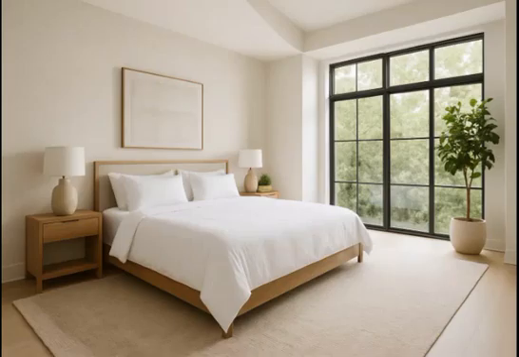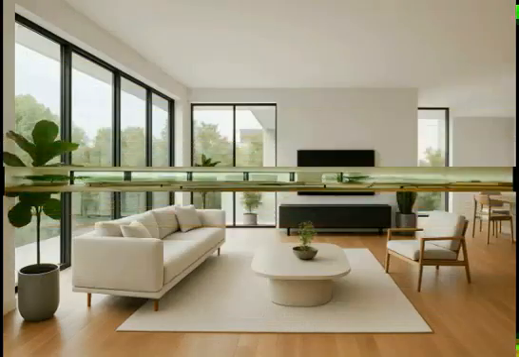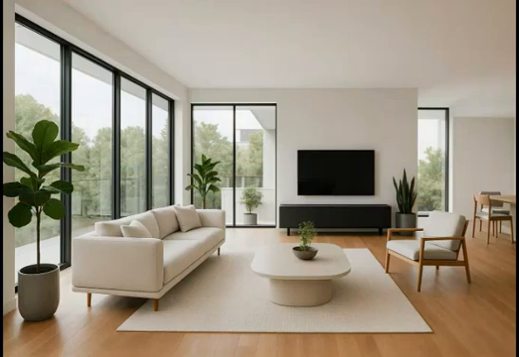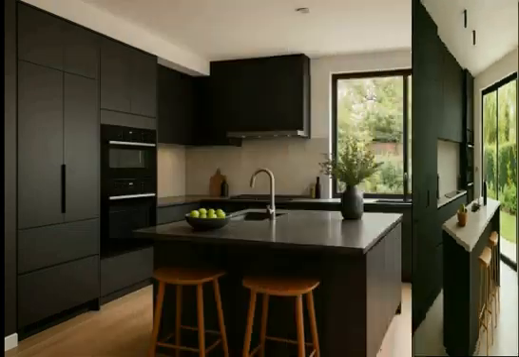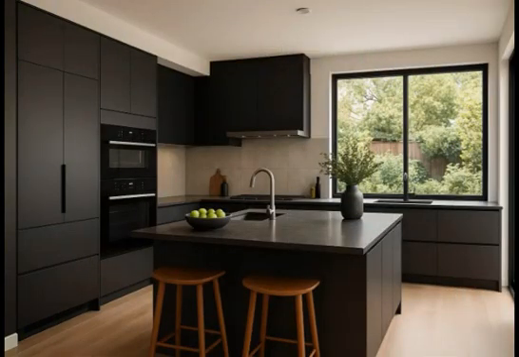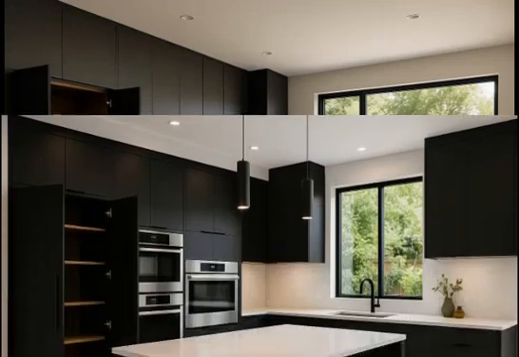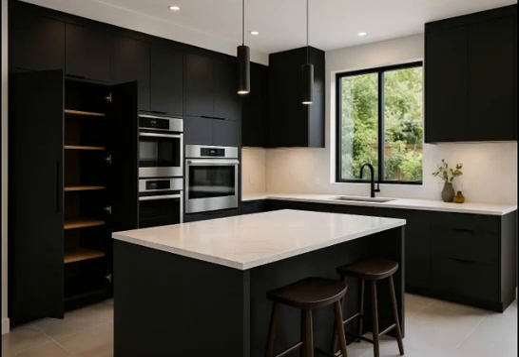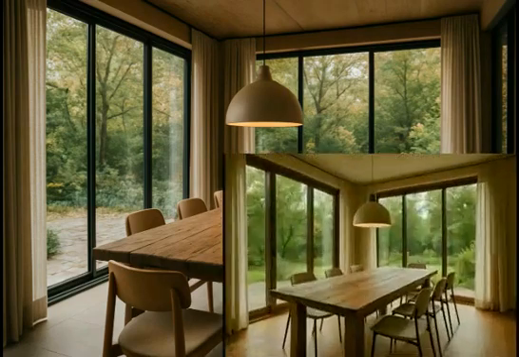Finally, we'll explore some of the popular layouts and configurations for modern open floor plans. From split-level homes that use subtle changes in elevation to define different areas, to expansive, single-level layouts with wide, open spaces, we'll showcase various designs that cater to different lifestyles and preferences.